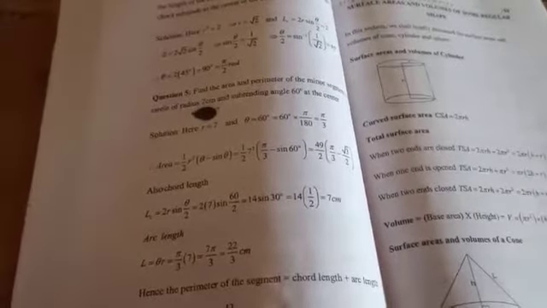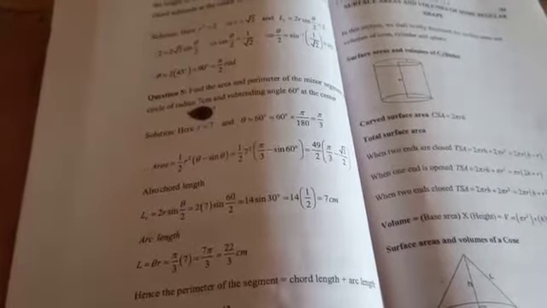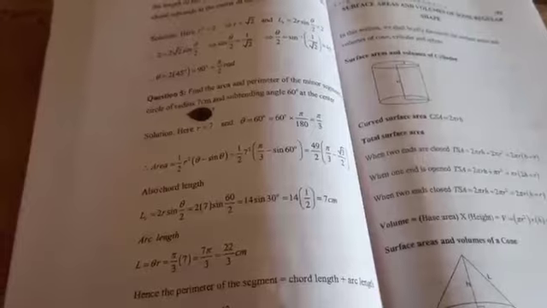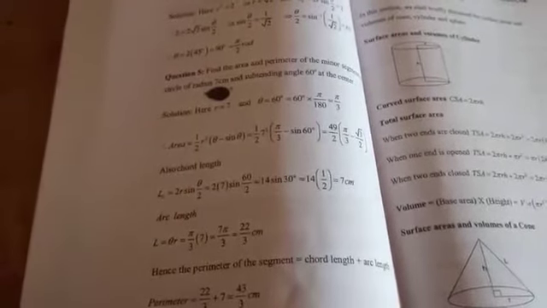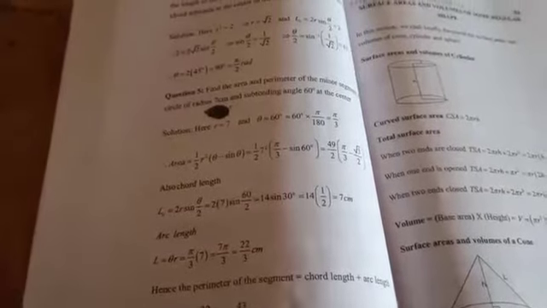We cannot use sin pi over 3; we have to use degree there for that sin theta. So that gives 49 over 2 into pi over 3 minus root 3 over 2, since sin 60 degrees is root 3 over 2. So that's the area of the minor segment.